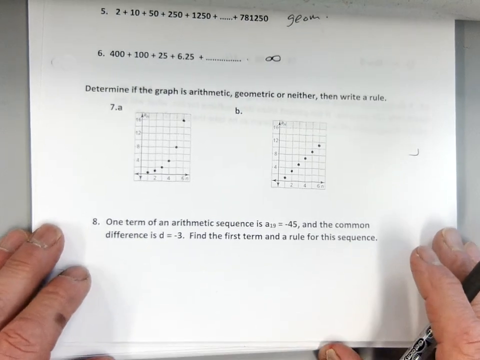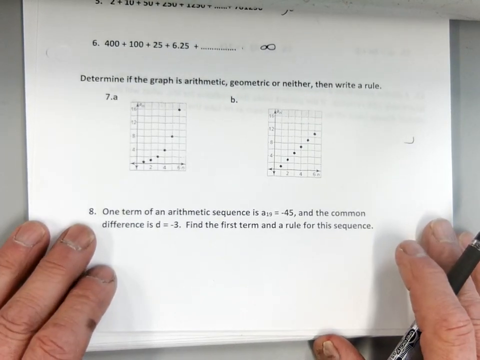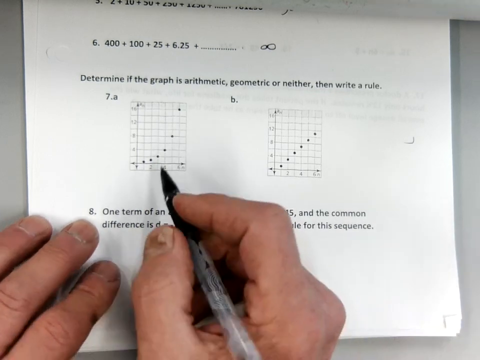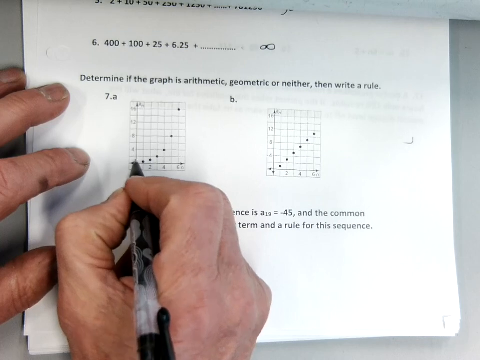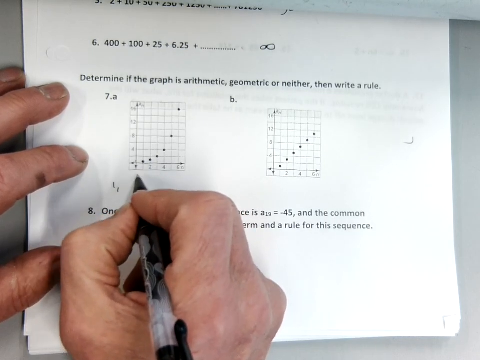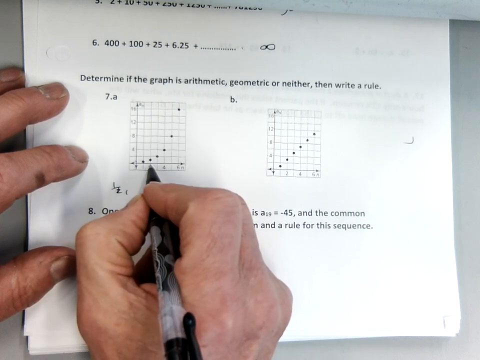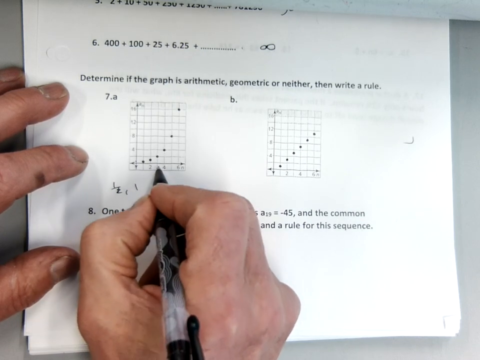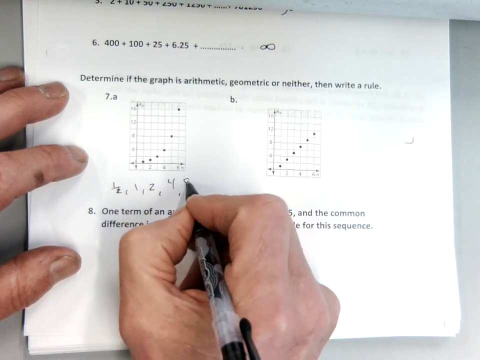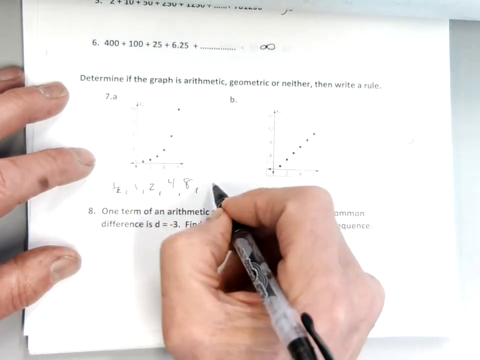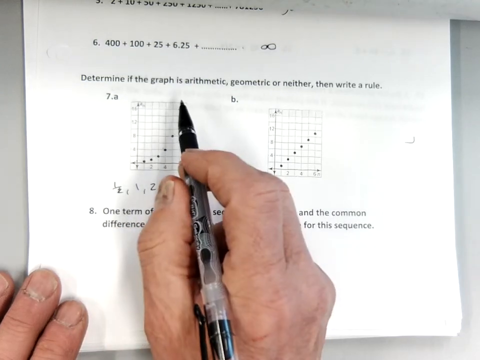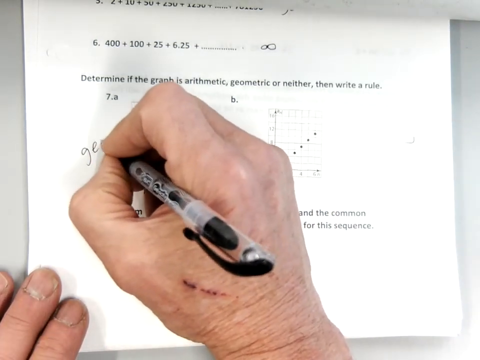Okay, so 7a. Is it arithmetic or geometric? Neither. Well, let's see. My first term is 1. Second term is 1, then 2, then 4, then 8, then 16. What do you think it is? Definitely geometric. And if it curves like that, geometric. So who said geometric first? You were right.